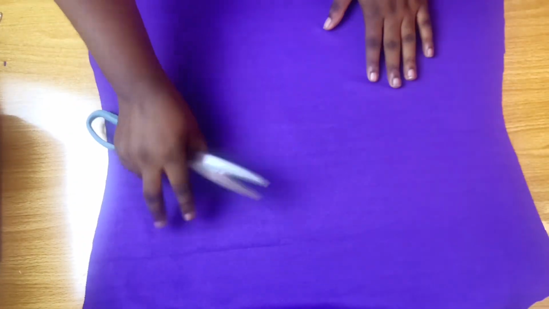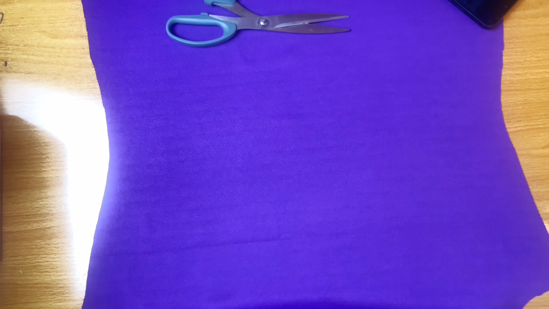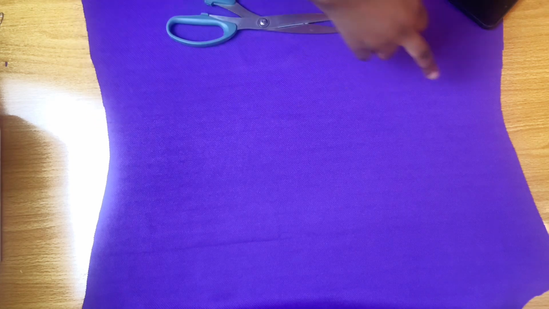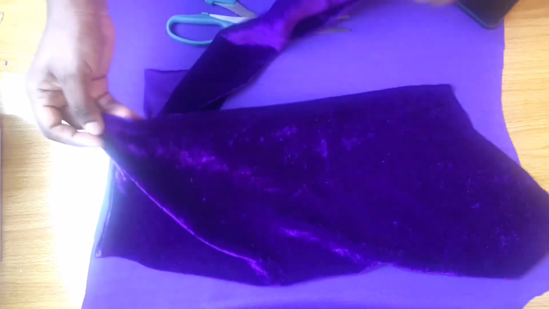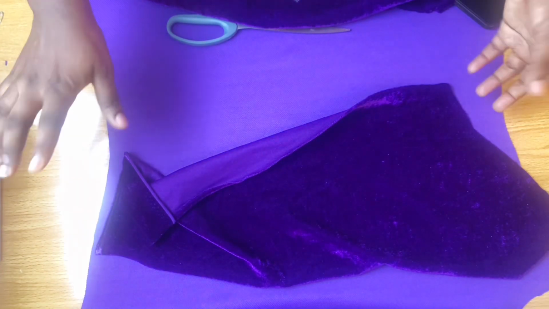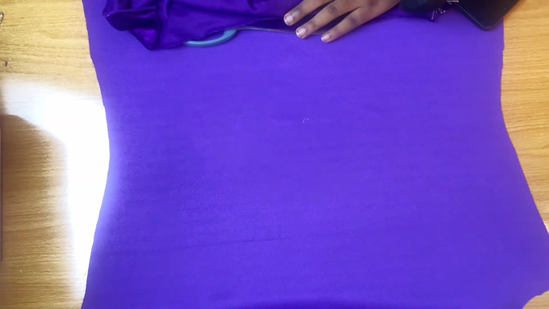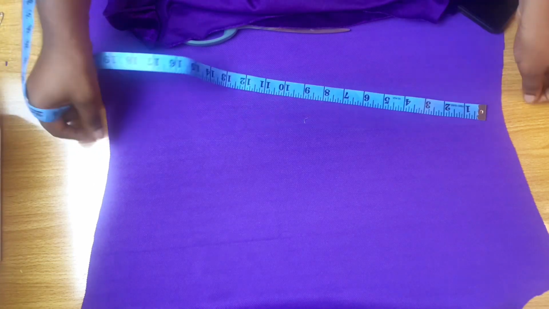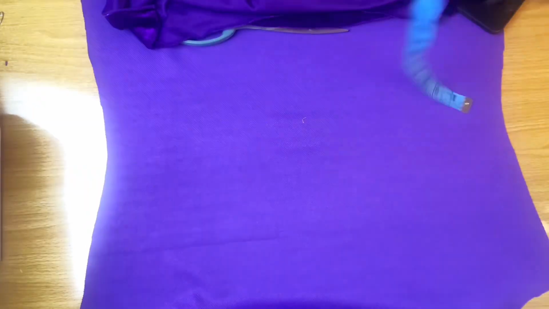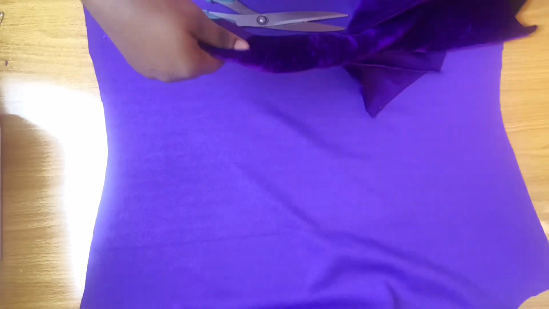Now we are going to cut the design that will be attached to it. In order to get the design, you are going to take the total measurement of your waist. If the fabric you are using is very stretchy, don't take more than the total measurement of your waist plus 1 inch on both sides, so that it will be more.